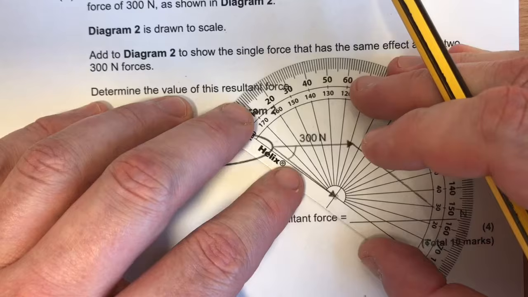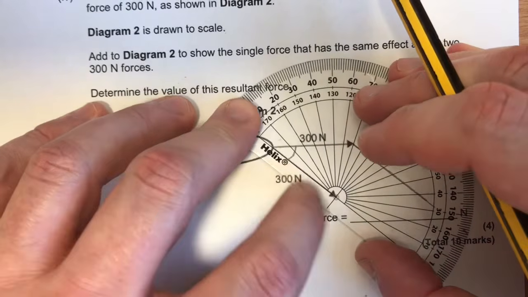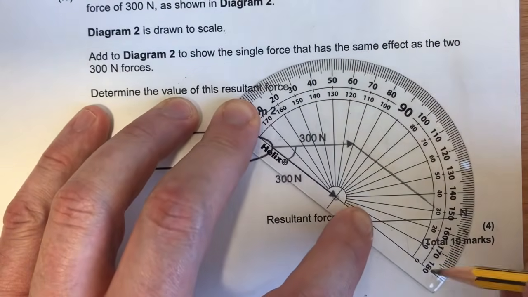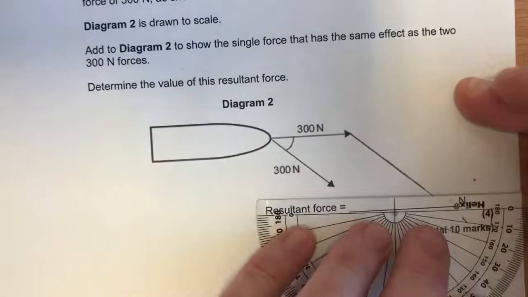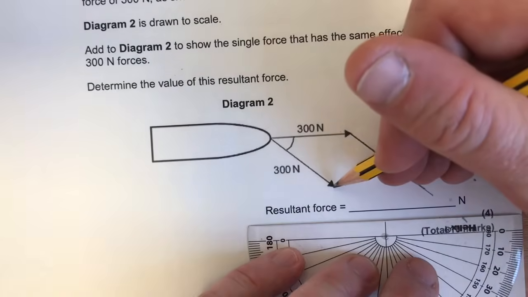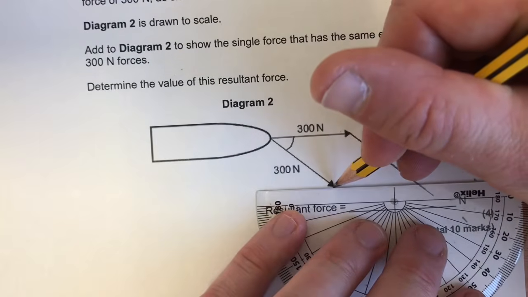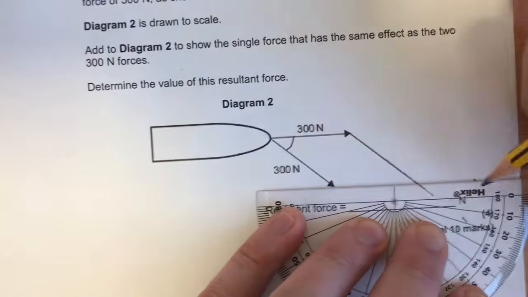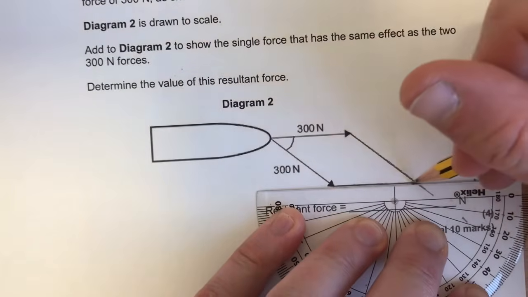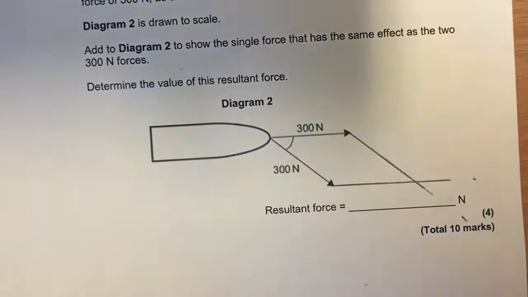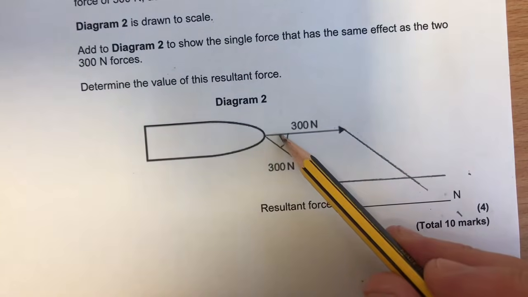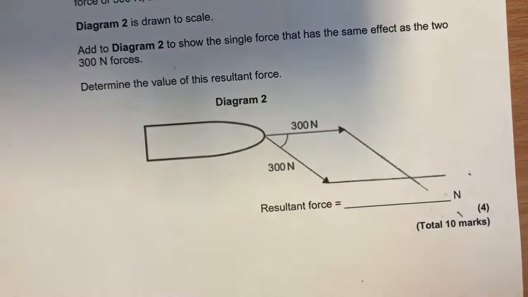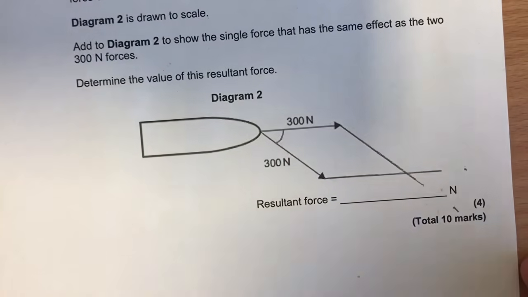So again, remembering that 40 degrees, there we go. So 0, 10, 20, 30, 40. So we put a little dash on the 40 degrees there. We're going to put our pencil onto the force vector, line it up with the 40 degree mark that we made. Draw along there. So we know that this line is parallel with this line here. So now we've got our completed parallelogram.